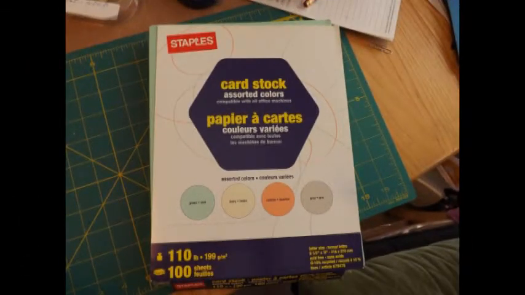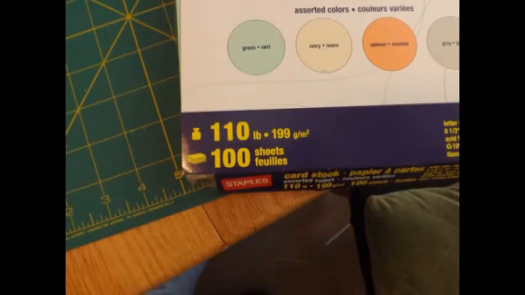The paper is 110-pound cardstock. You can use really any paper. You could use 20-pound bond, 28-pound bond, or something heavier, an index, ledger, whatever you want to do.